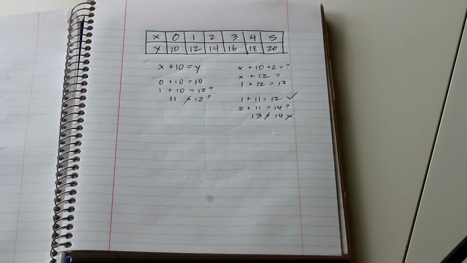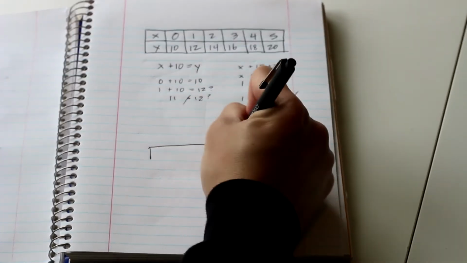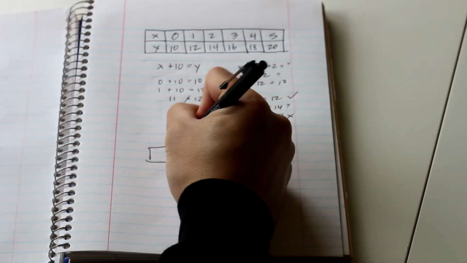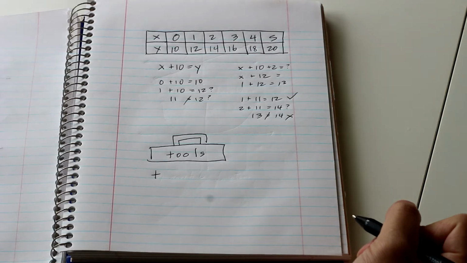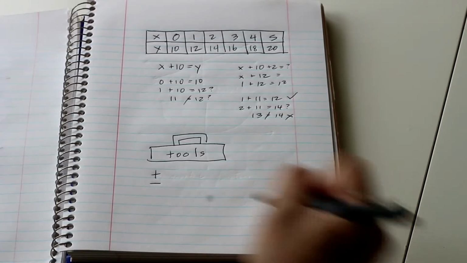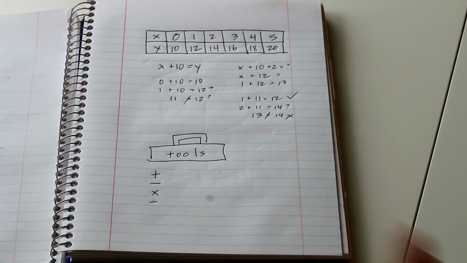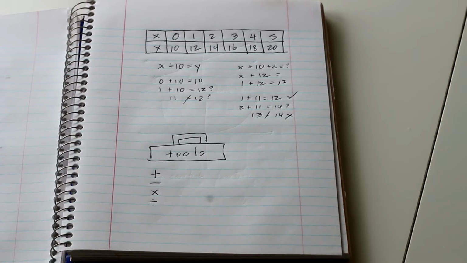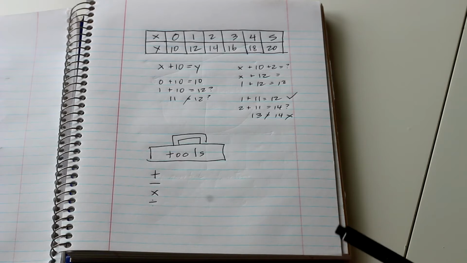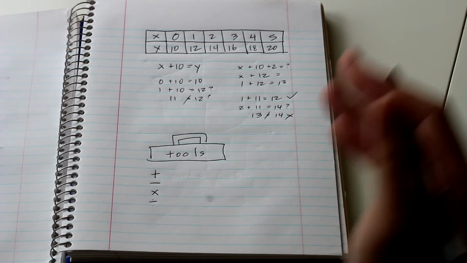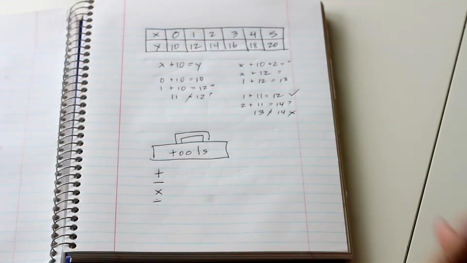Now, here's the thing. You have a toolbox, right? You've got your little toolbox here, and in your toolbox, you've got a lot of different tools. Your tools are addition, subtraction, multiplication, and division. You've got a lot more tools than this, obviously, as you learn more math. But these are your most basic tools that you've gained through your education from kindergarten to now. And we can use these tools to help us create this function.